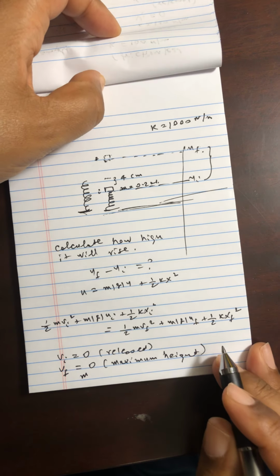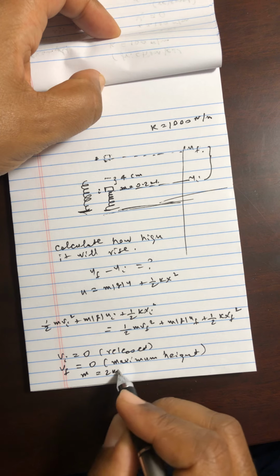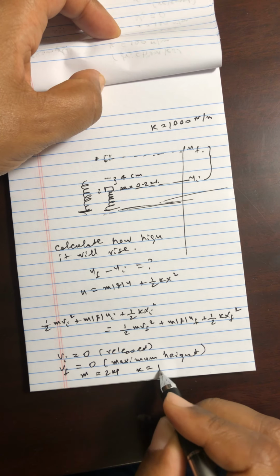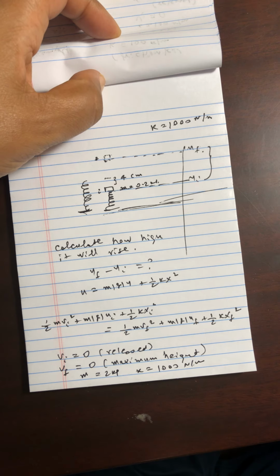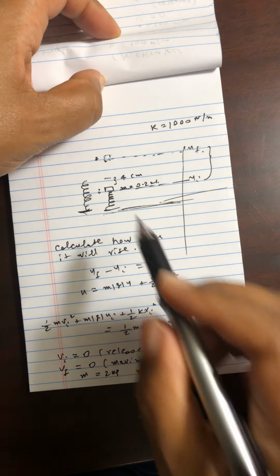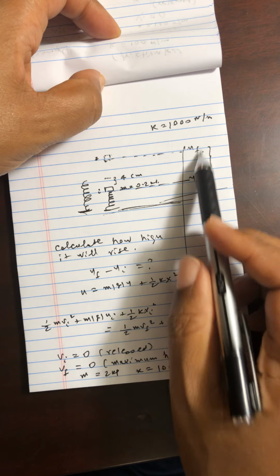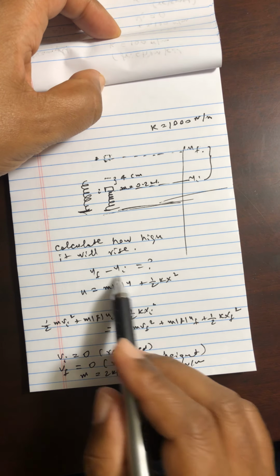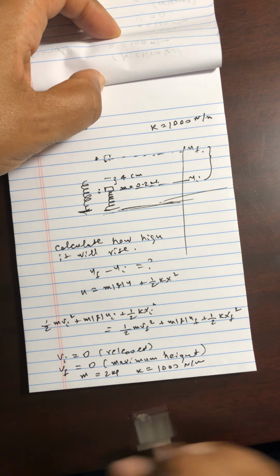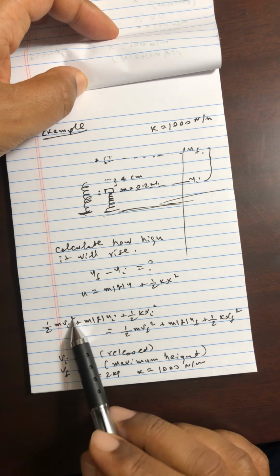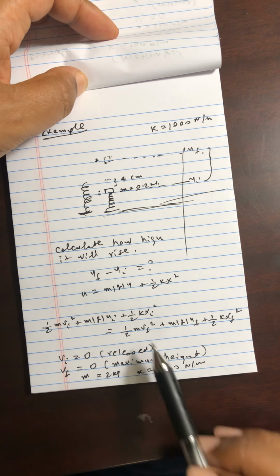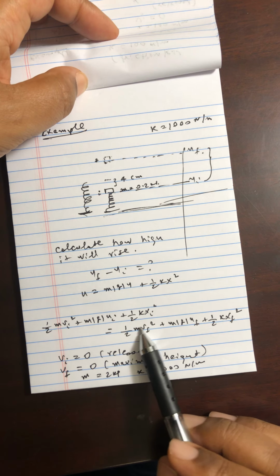And of course we're given the value of k and the mass. The mass is 0.2 kilograms and k is 1000 Newtons per meter. Our goal is to calculate how high it will rise. We're looking for y_f minus y_i. So let's simplify the equation. Let's put this term to 0 and this term to 0.